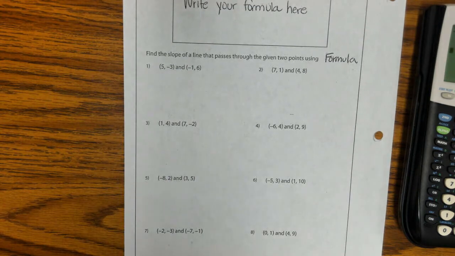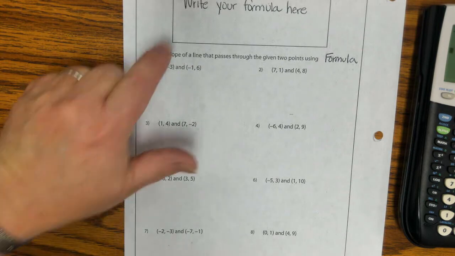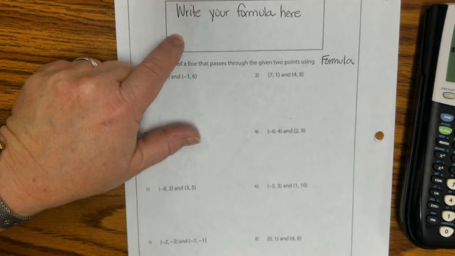Now, let's look at the back. Finding slope, formula method. Now, I'm going to say this one more time. You need to go to your formula chart, which for you is in purple. You need to find the slope formula on your formula chart today. I'm not going to write it on here. So please go to your formula chart and find it, and write your formula nice and big right up here so you don't forget it. It's on that purple chart.